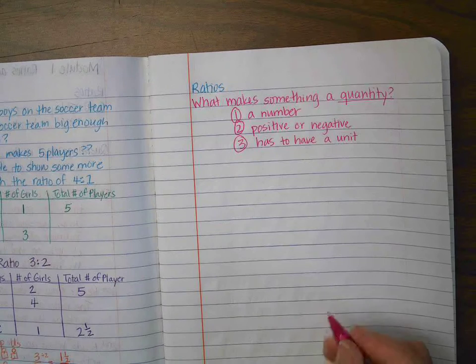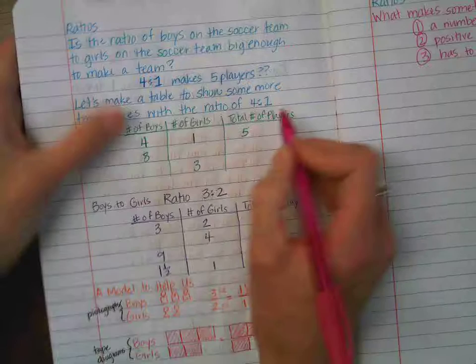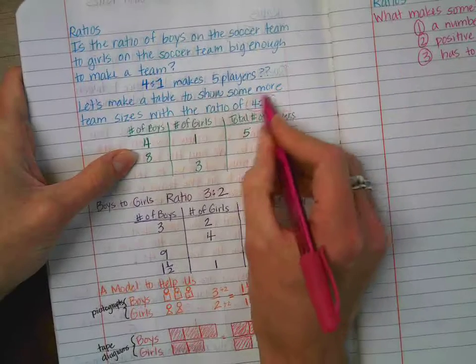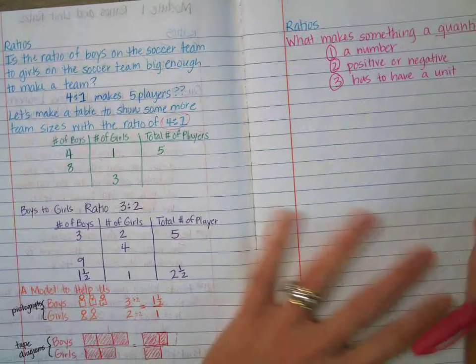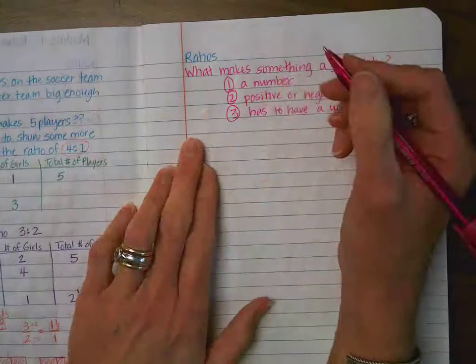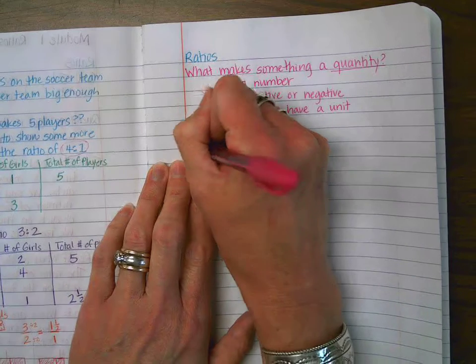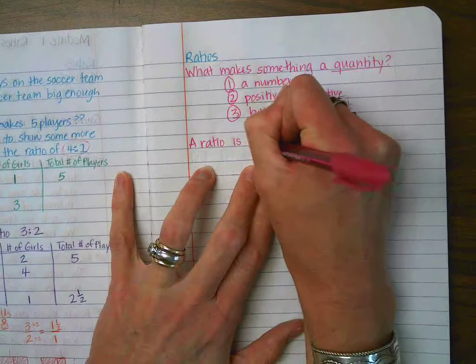Okay, so those are the three things that make it a quantity. Okay, a ratio, so looking at these right here, remember we've been talking about that this is a ratio right here. A ratio is not a quantity. Why isn't it a quantity? Okay, we need to know why that is.